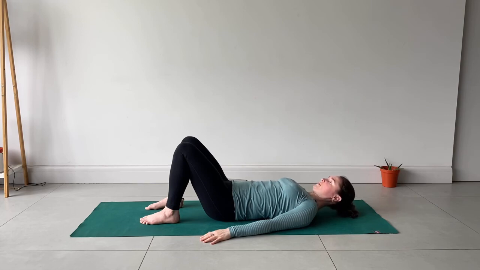4, 5. You don't have to overdo it if it feels too straining. Gently release. 6, 7. It doesn't have to be too high. You just need to feel the muscles switch on. 8, 9, and 10. And gently release.